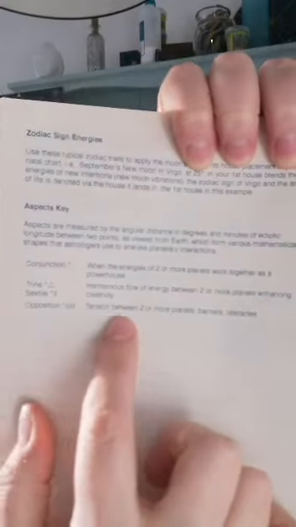So you would look up in the aspects key what an opposition stands for, which is tension between two or more planets, barriers, obstacles, because an opposition is literally two polar opposites tussling for top place in your psychological experience, basically.